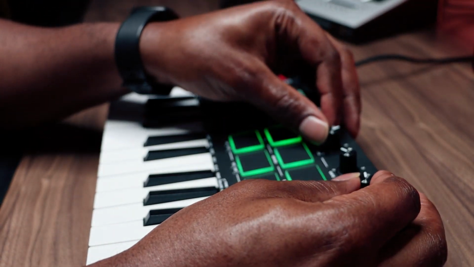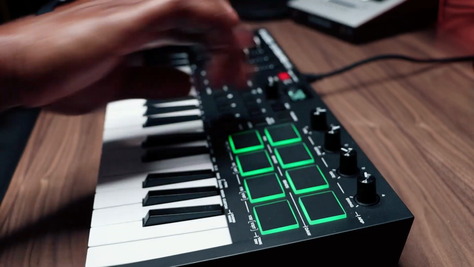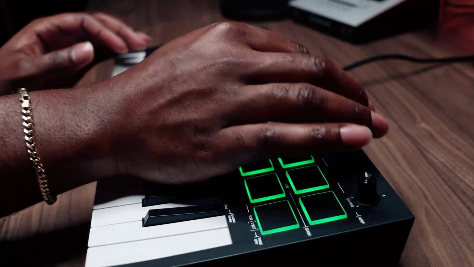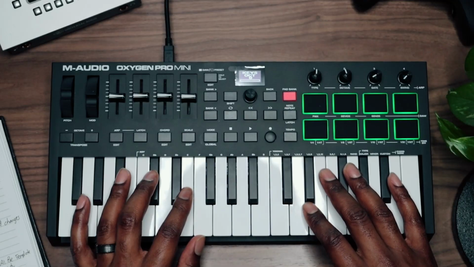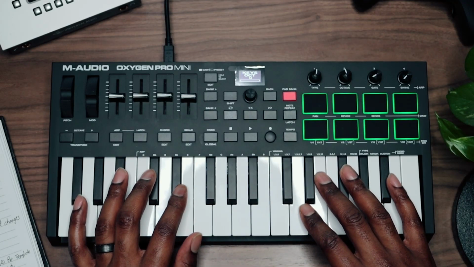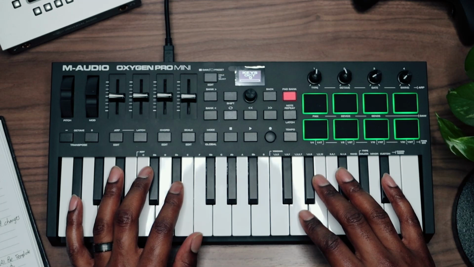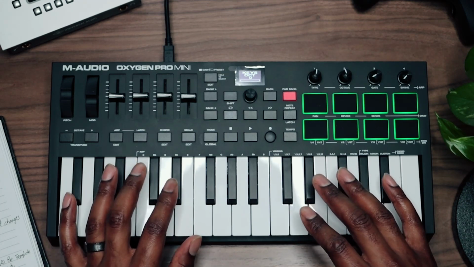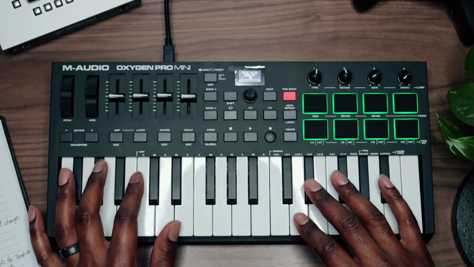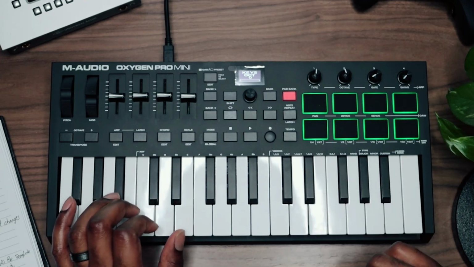So this here that I'm showing you guys today is the Oxygen Pro Mini, but they do have other versions and other sizes. There's the Oxygen Pro 32, which I also have sitting right behind me. I'm going to show that to you guys as well, so you guys can see the difference in that. So just stay tuned a little bit more, and I'm going to show you guys the difference between the Oxygen Pro Mini and the Oxygen Pro 32.